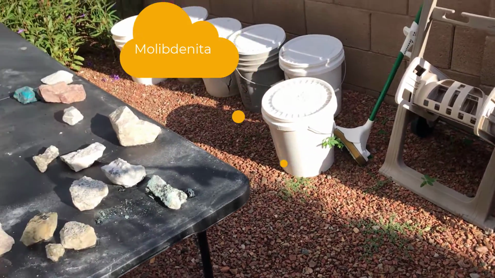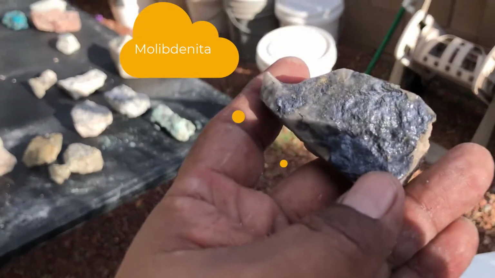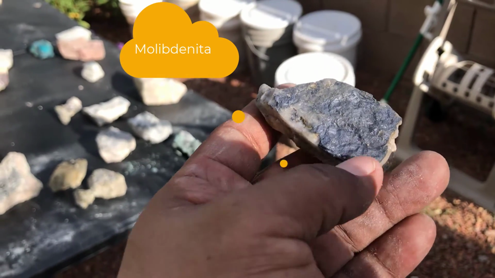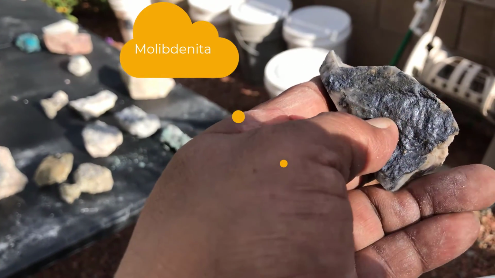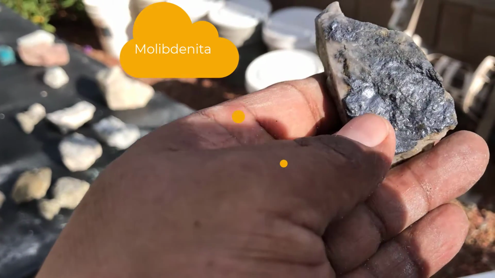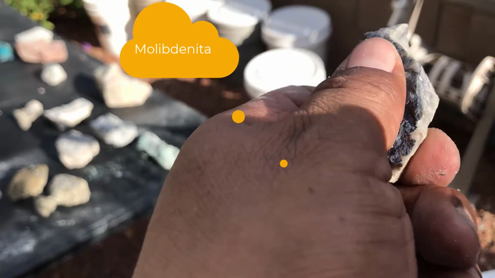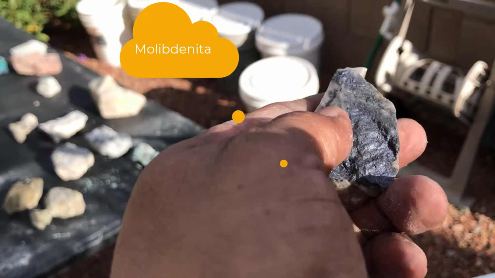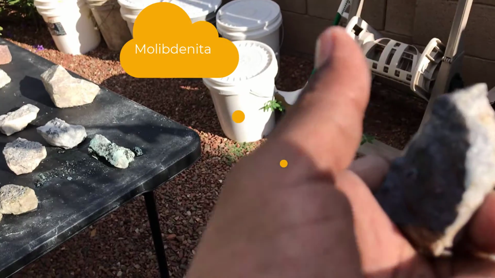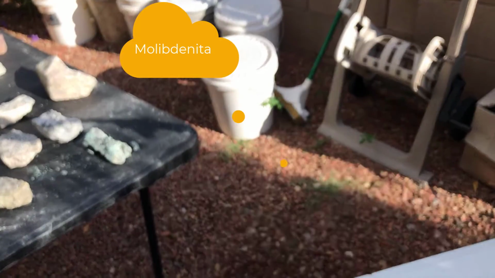And the biggest question that everybody will say, how do you know it's molybdenite? Molybdenite is soft, so you can scratch it with your nail. You scratch it, you scratch it, yes, scratch. And the other thing is it's very soft. It's metallic, soft, and as you can see, let me show my finger.